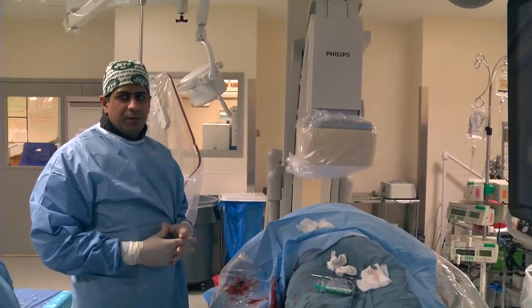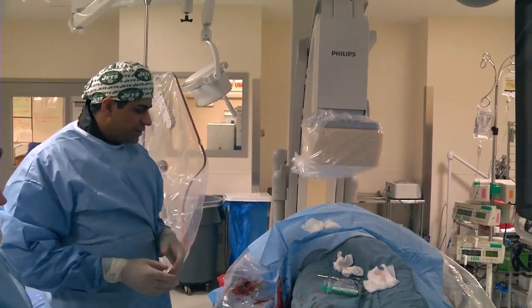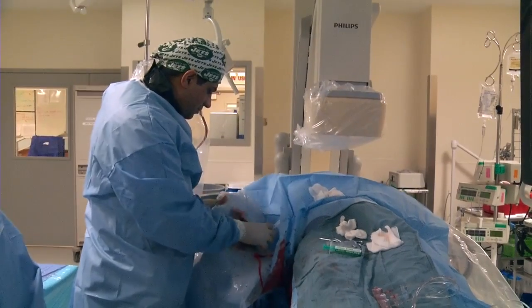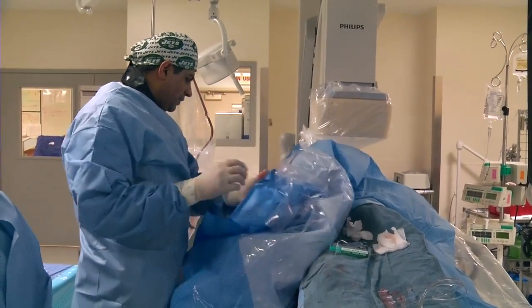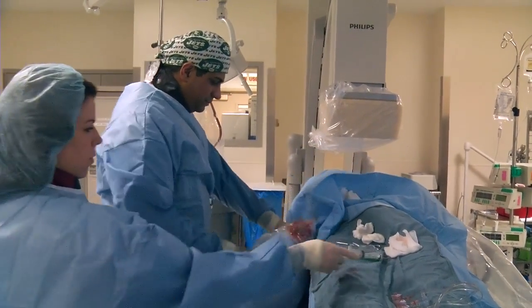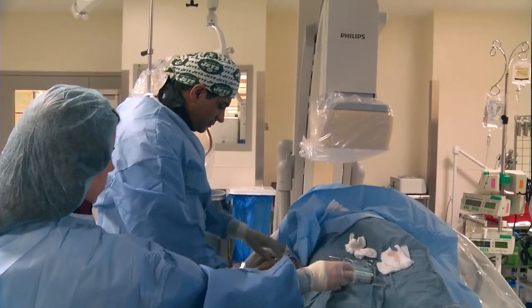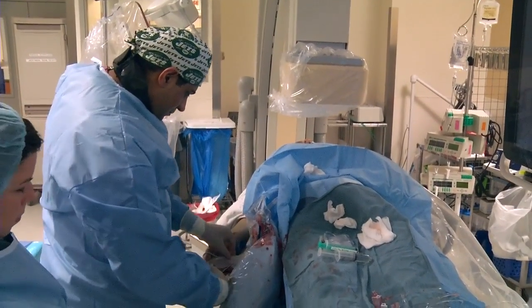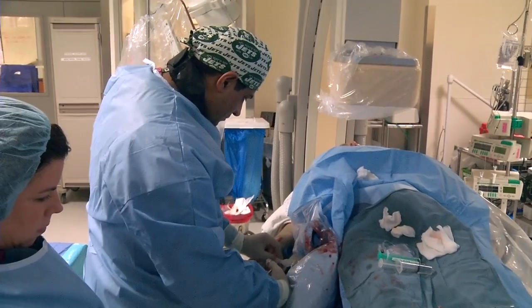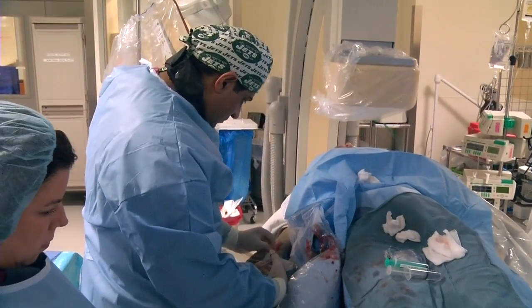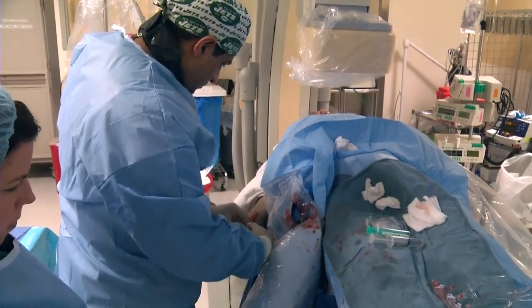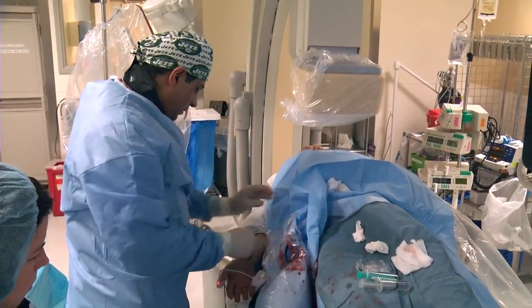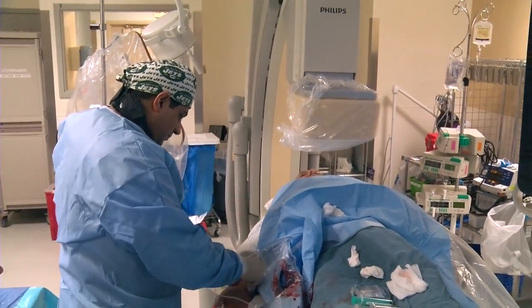Now we're going to go over sheath management post-procedure. So I'm going to break sterility over here. Clean off the heme.